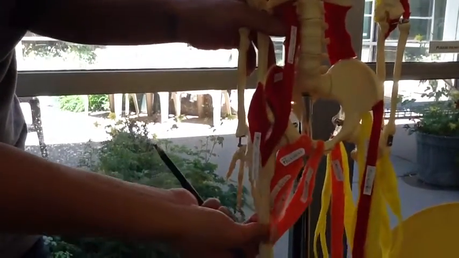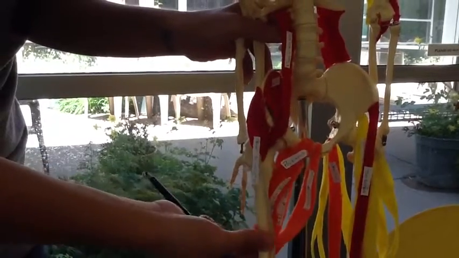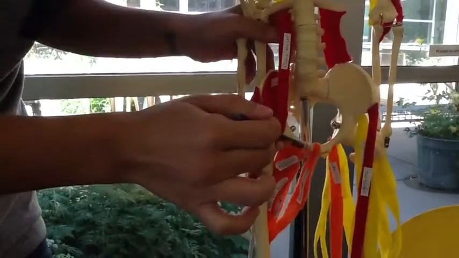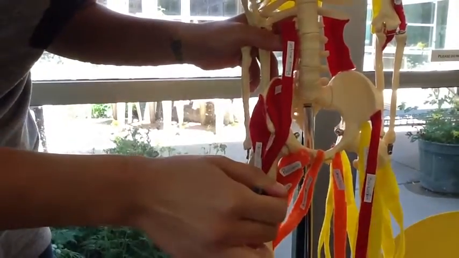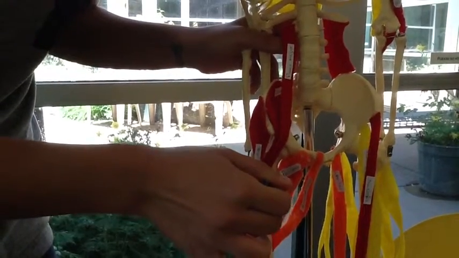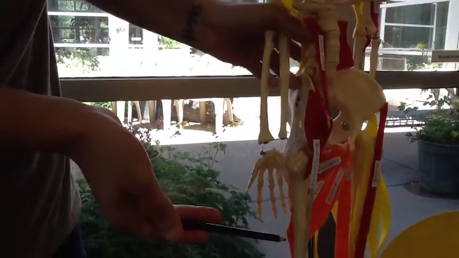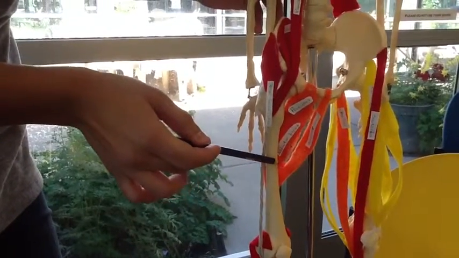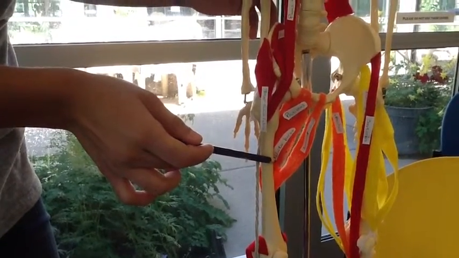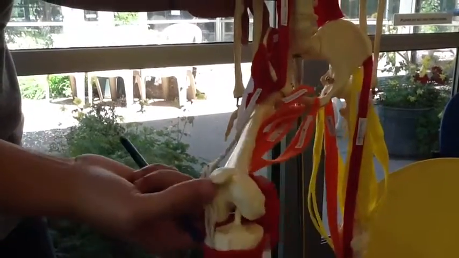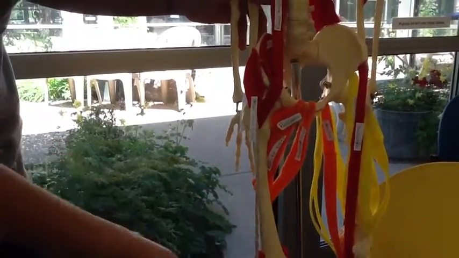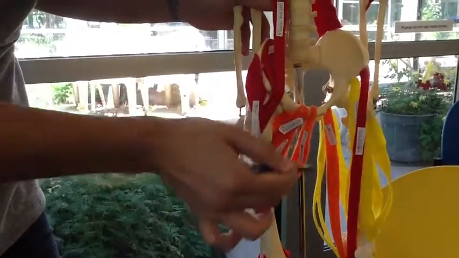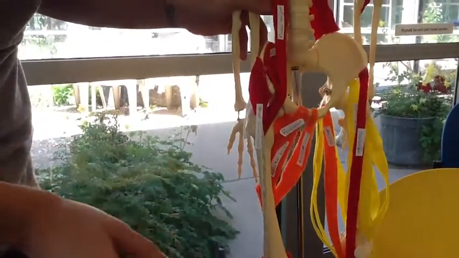The adductor brevis originates on the inferior ramus of the pubis and the body of the pubis. You'll notice that it inserts at the linea aspera of the femur on the back and adducts the thigh, rotates the thigh medially. The adductors all kind of do that same job of adducting the thigh and rotating the thigh.